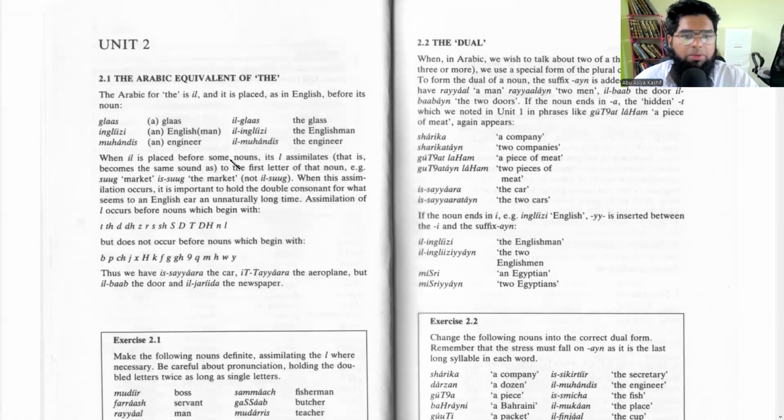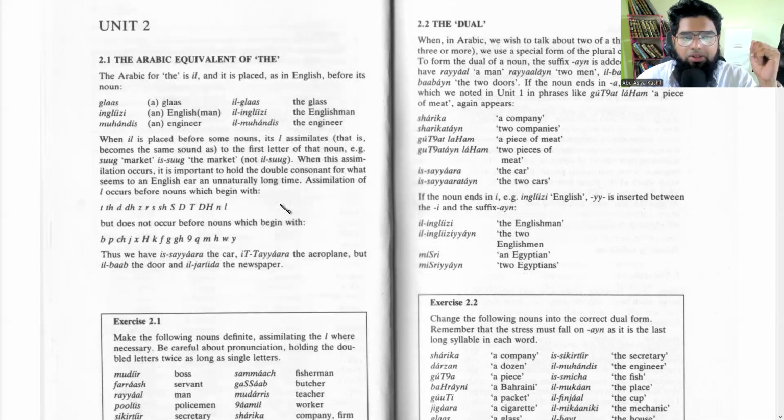When il is placed before some nouns, the lam is assimilated to the first letter of the noun. These are the solar letters. It is important to hold the double consonant for what seems to an English ear an unnaturally long time. So how do you know which ones they are? Most of the time it's the tip of the tongue or blade of the tongue. These are the 14 letters in which the lam sound is not pronounced.